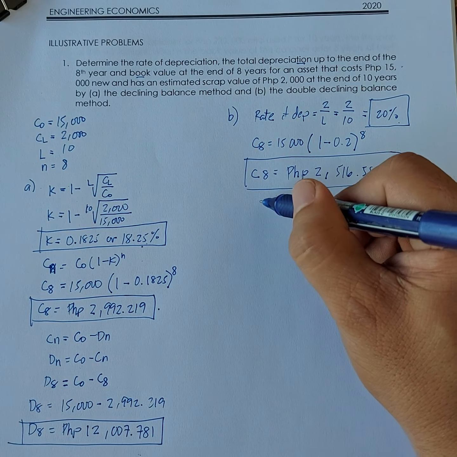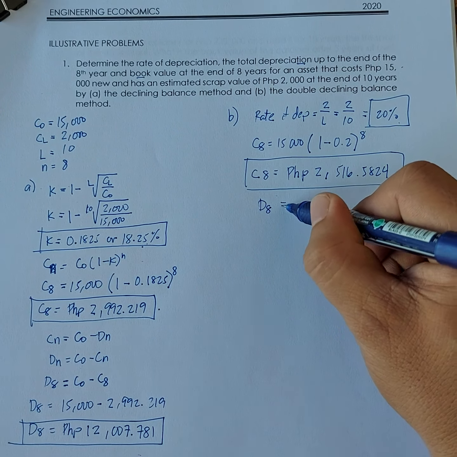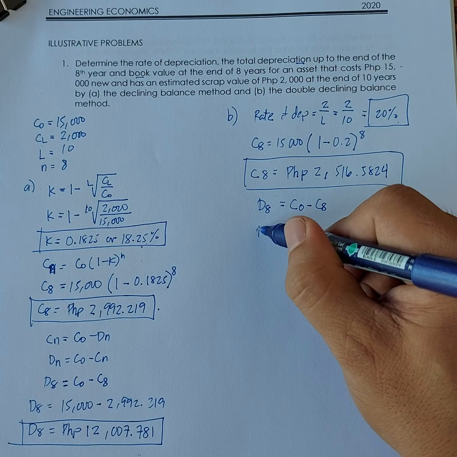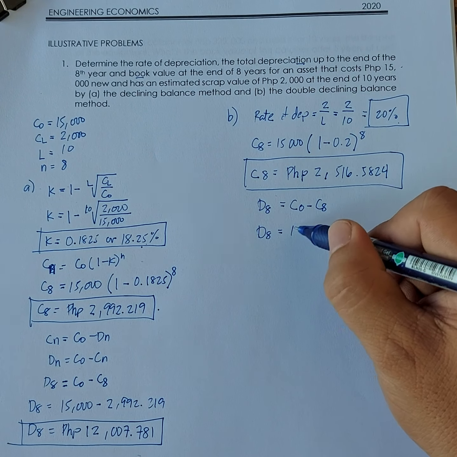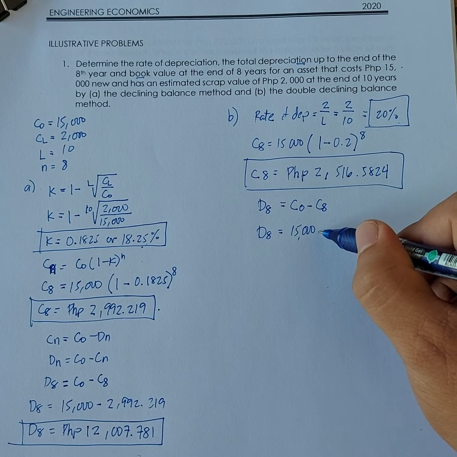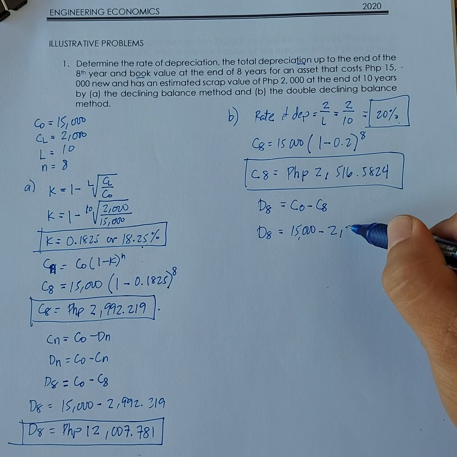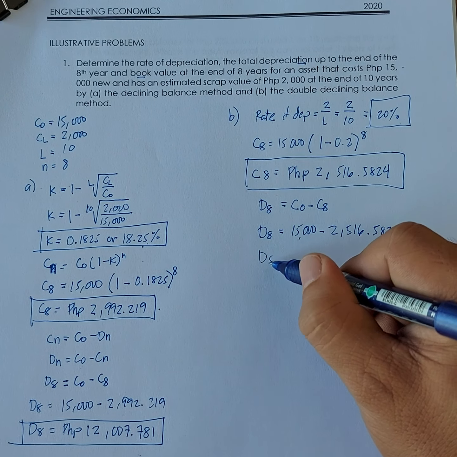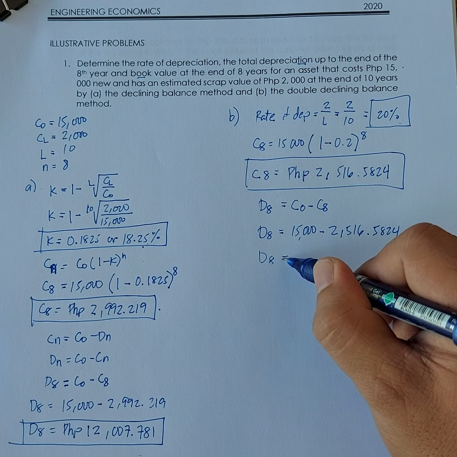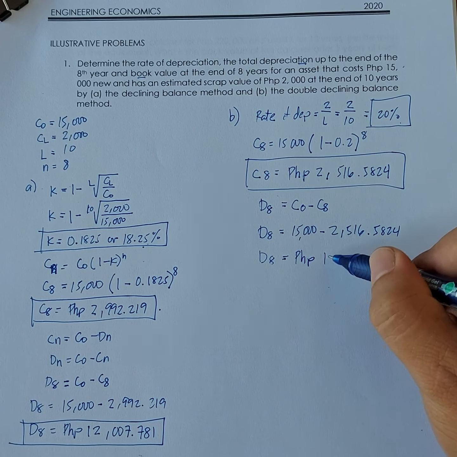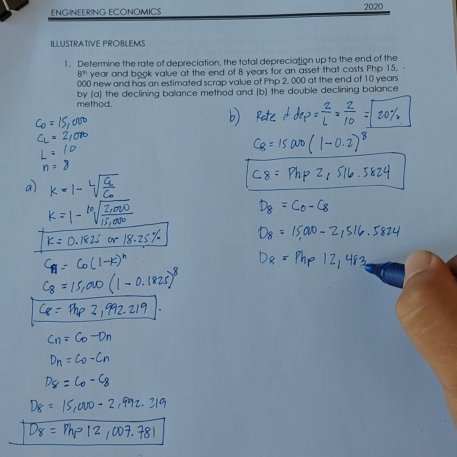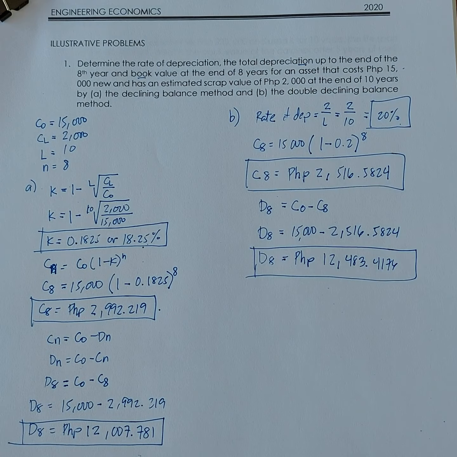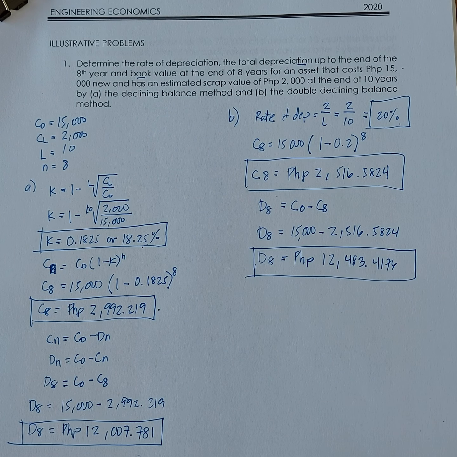Next, we solve for the accumulated depreciation on the 8th year, that is CO minus C sub 8. So we have 15,000 minus 2,516.5824. So D sub 8 is equal to 12,483.4176 pesos. So this would be the accumulated depreciation on the 8th year.